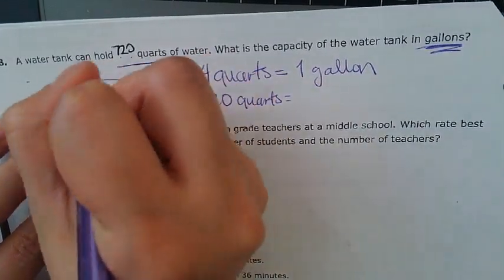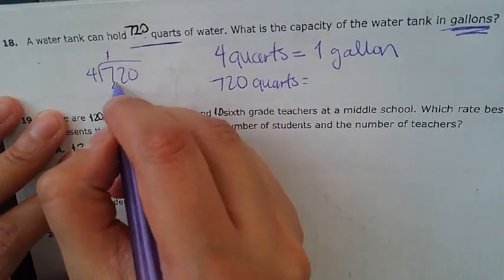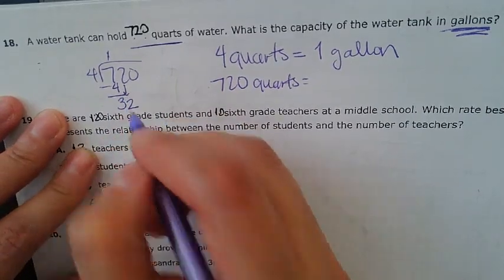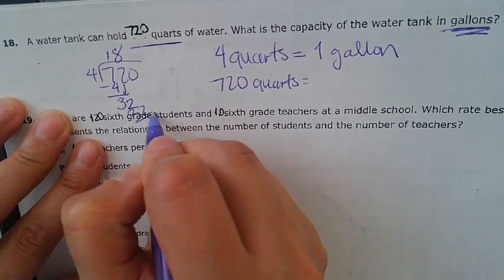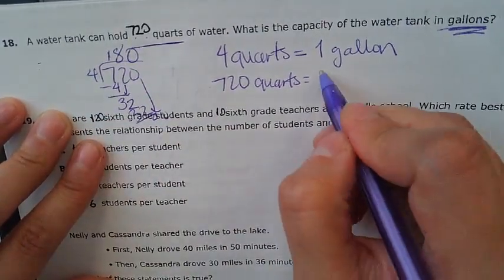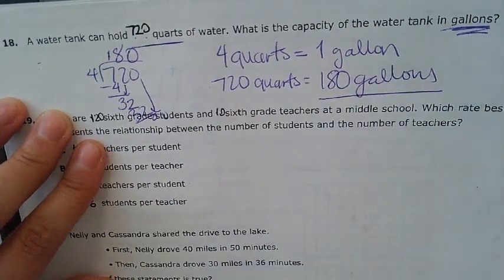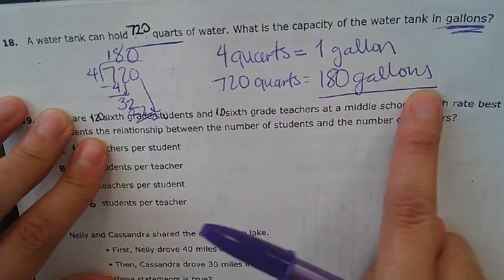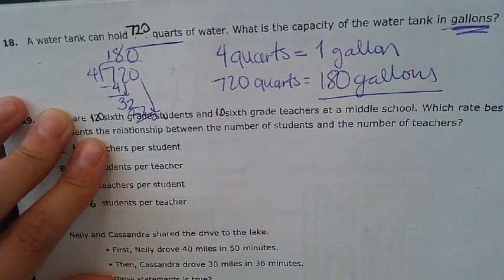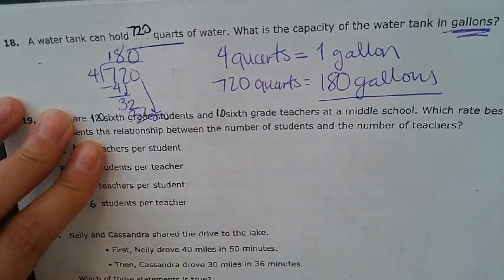So 720 divided by 4. 4 goes into 7 once, remainder 3. Bring down the 2. 4 goes into 32 eight times. So what's the answer? 180 gallons will be the answer. And to check our work, we could do 180 times 4. Very good. You can do 180 times 4 to get 720.